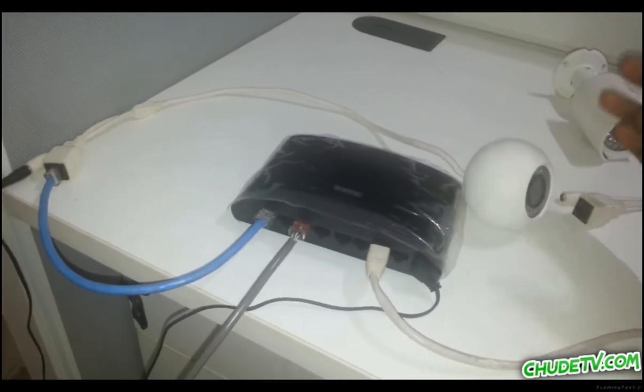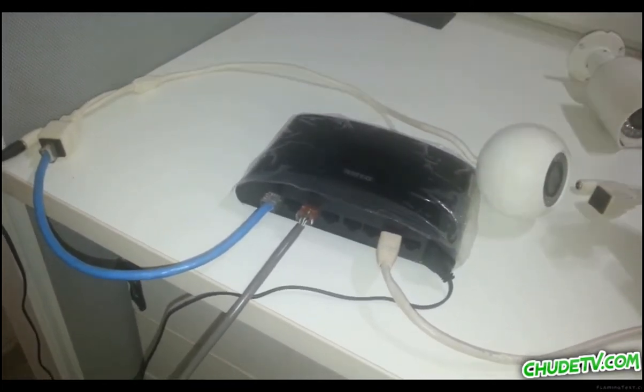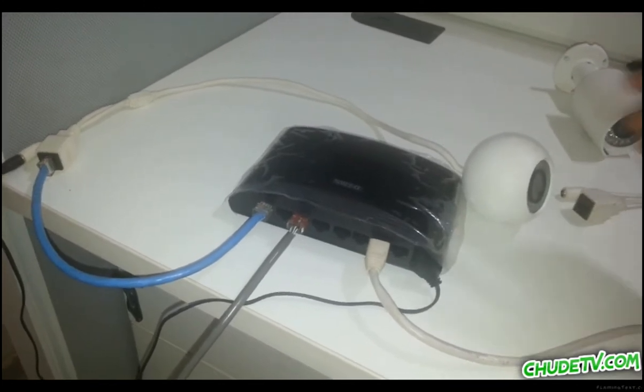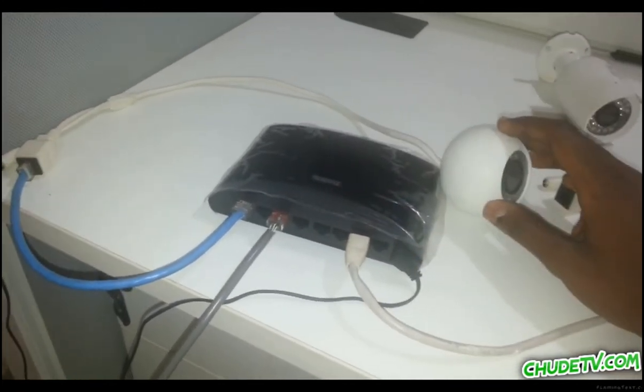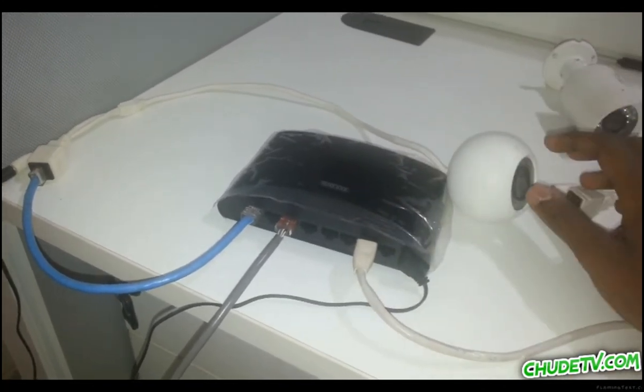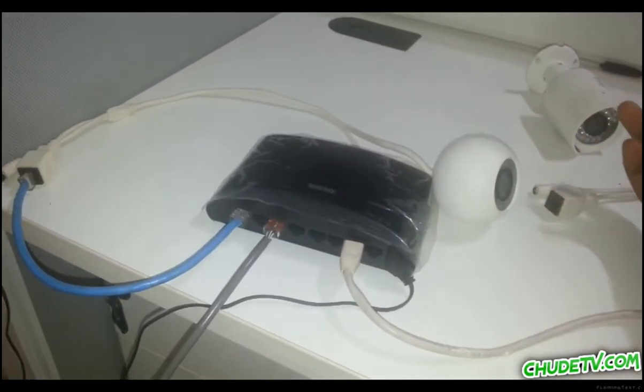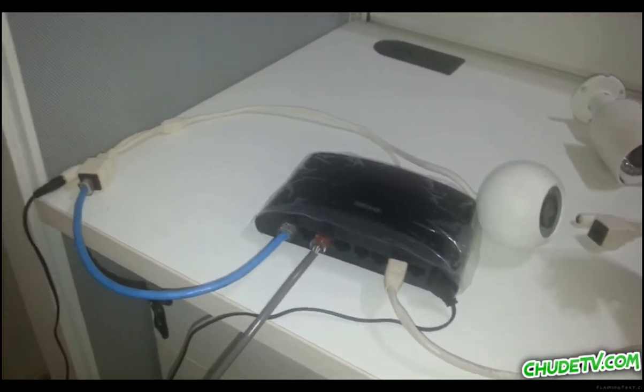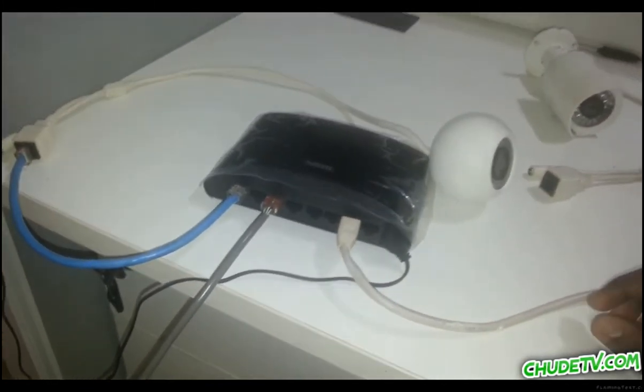can't install 12 cameras and expect to run the 12 cameras directly to the NVR. Rather, you install 12 cameras and you run them directly to a network switch, and you connect the switch to your network, and you connect your NVR also to the network, and you'll be able to access your cameras.